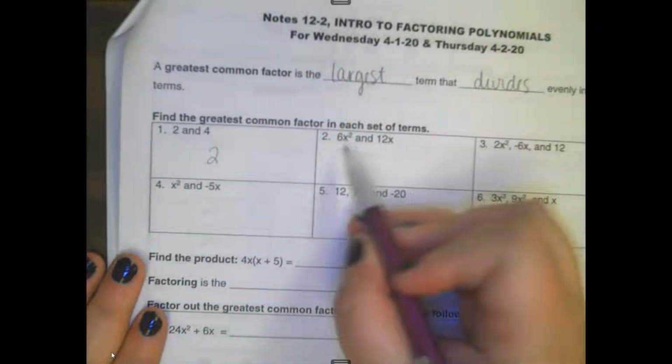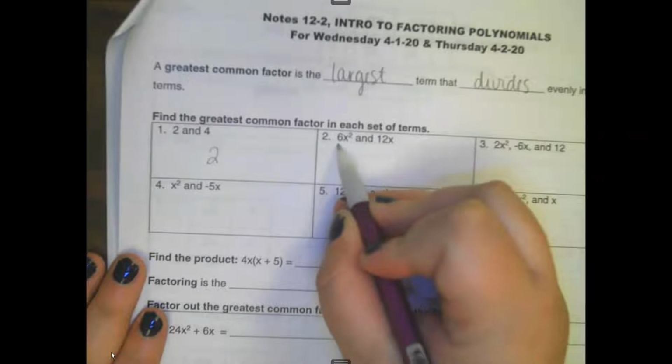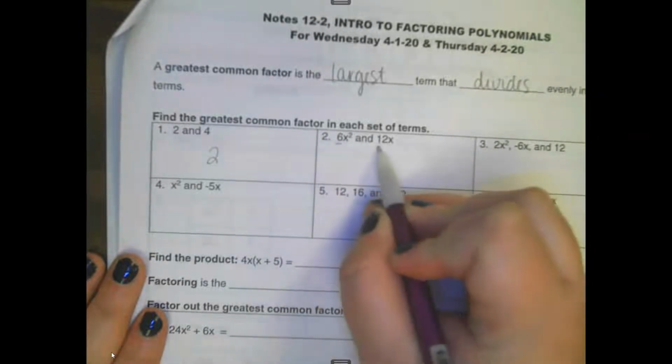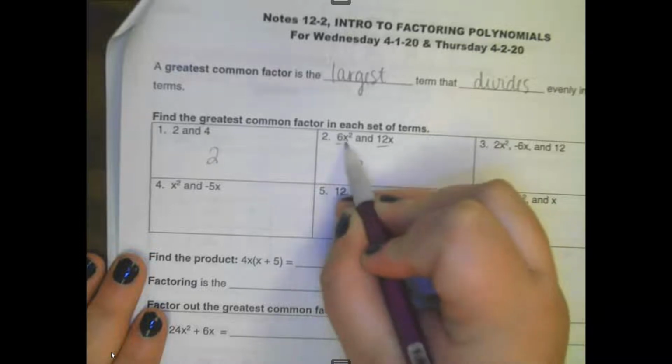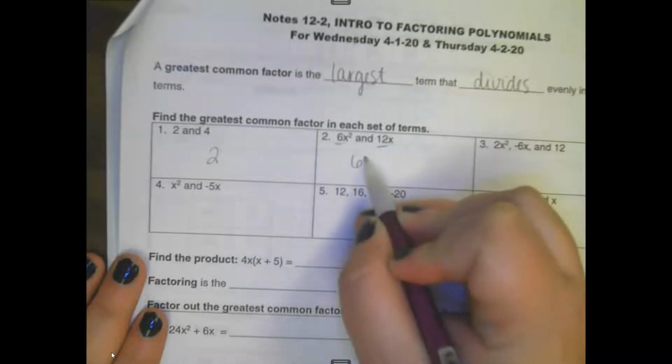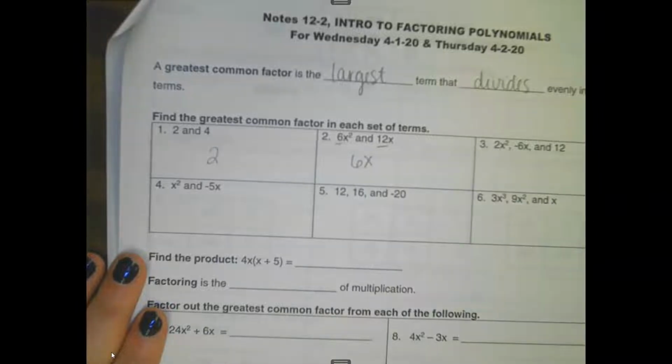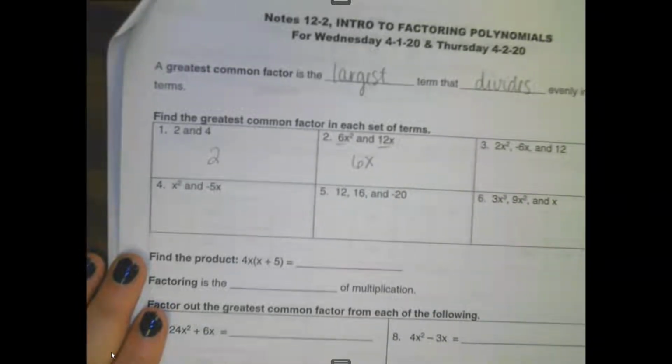If we look at where there are variables involved, we're going to look at our coefficient first. So in the 6 and the 12, 6 is my greatest common factor. Of x squared and x, x is my greatest common factor between the two.